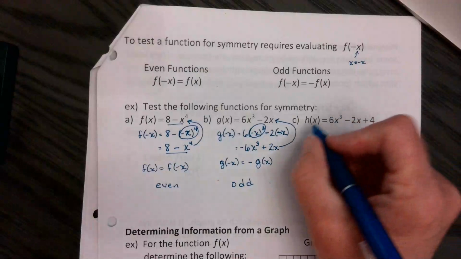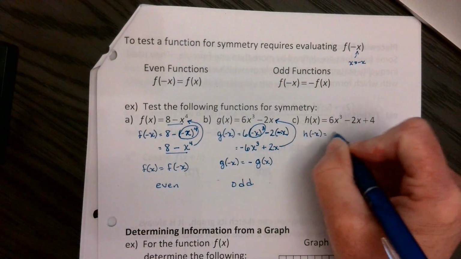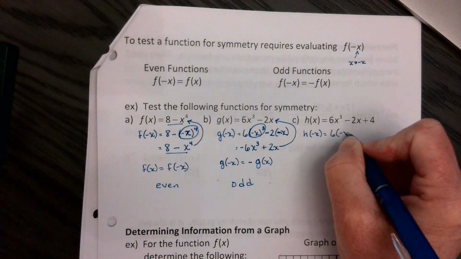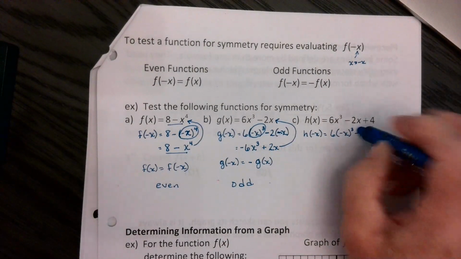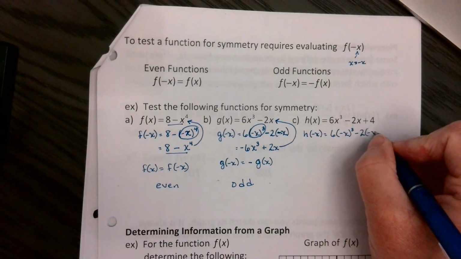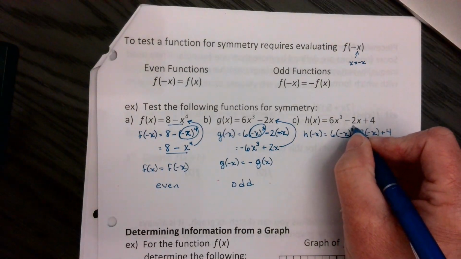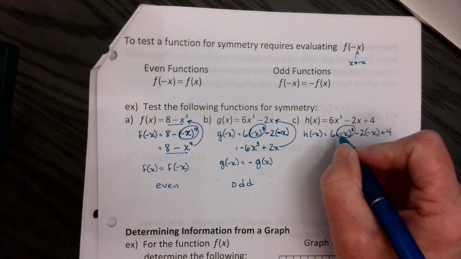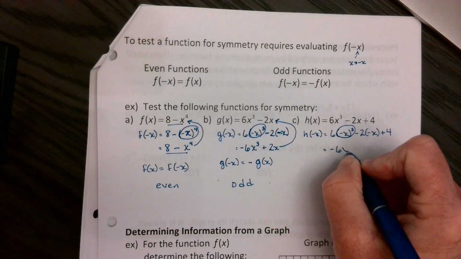This one right here, I'm going to take out the x and put in a negative x. I'm going to have 6 times negative x to the third minus 2 times negative x plus 4. This gives me a negative x to the third, times that 6 is going to give me negative 6x to the third.